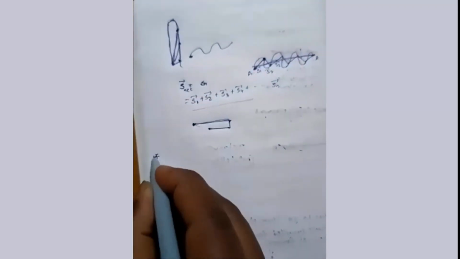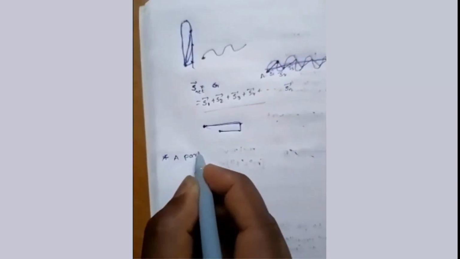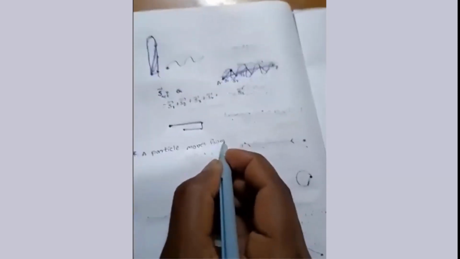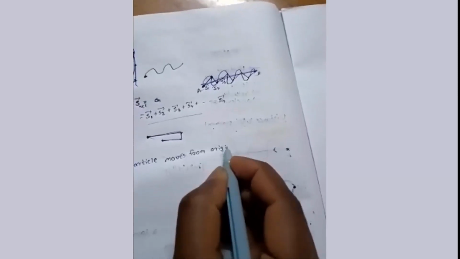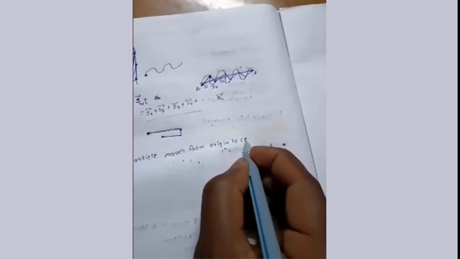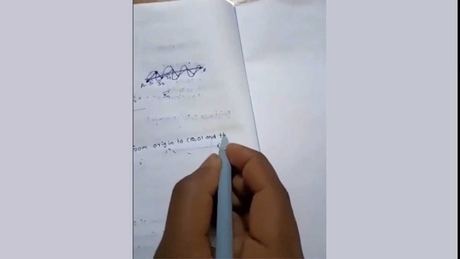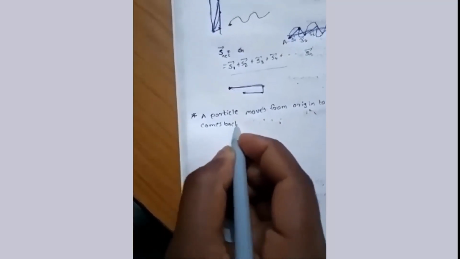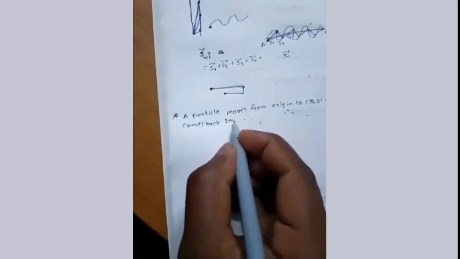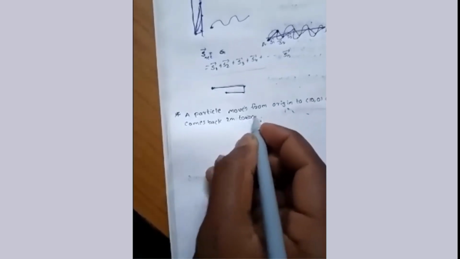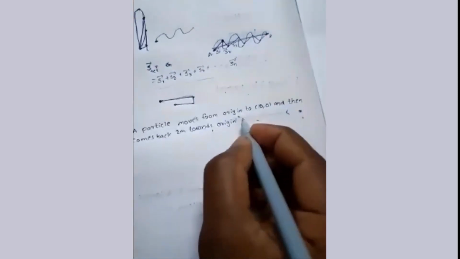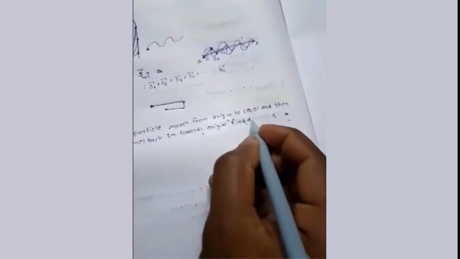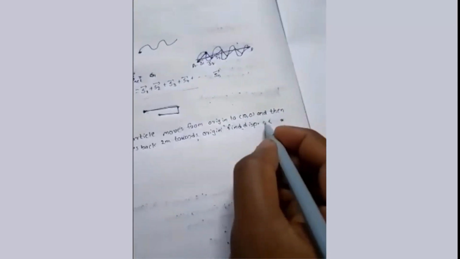Now let us see a sum on vectors. A particle moves from the origin to the coordinate 10, 0, and then comes back 2 meters towards the origin. Find the displacement of the particle.